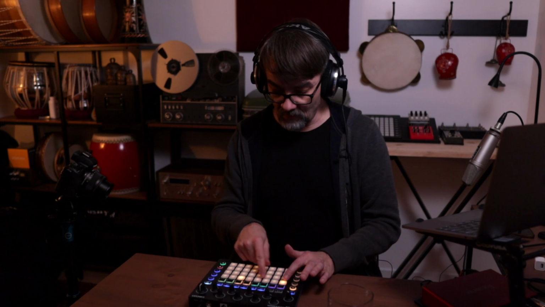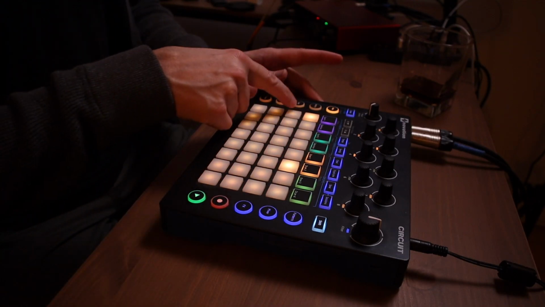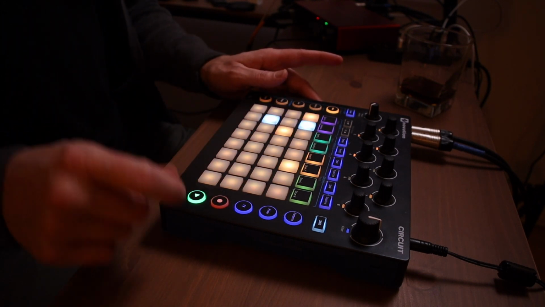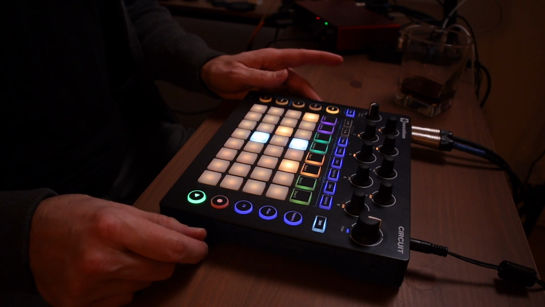So this is step 1, our first kick. That's a group of 5. There's our next kick, starting a group of 5, and then there's a kick for a group of 6. So it sounds like that.